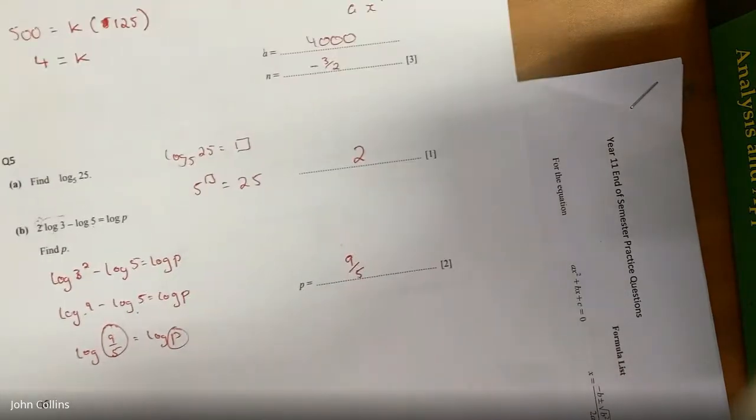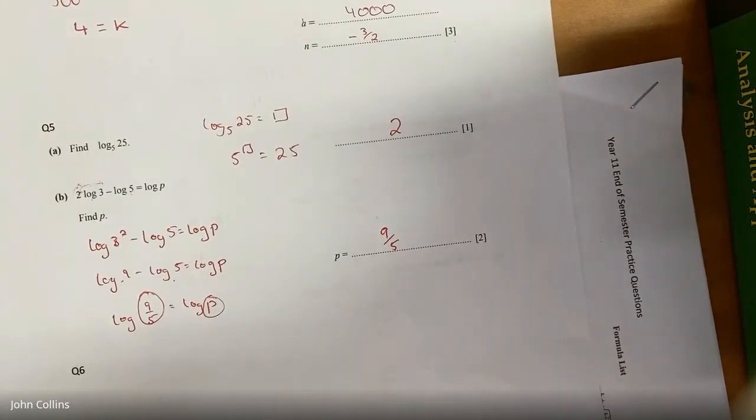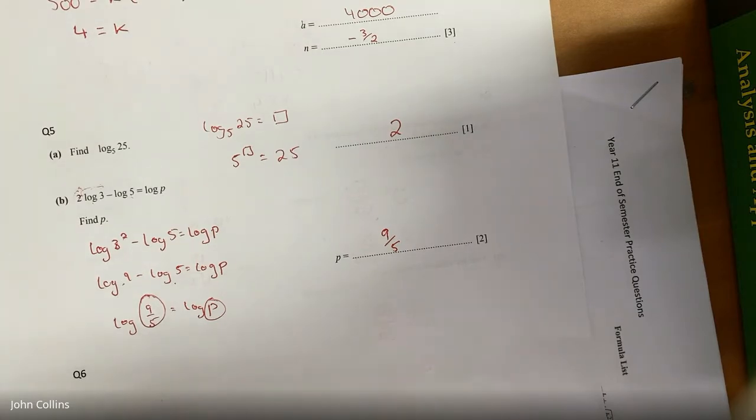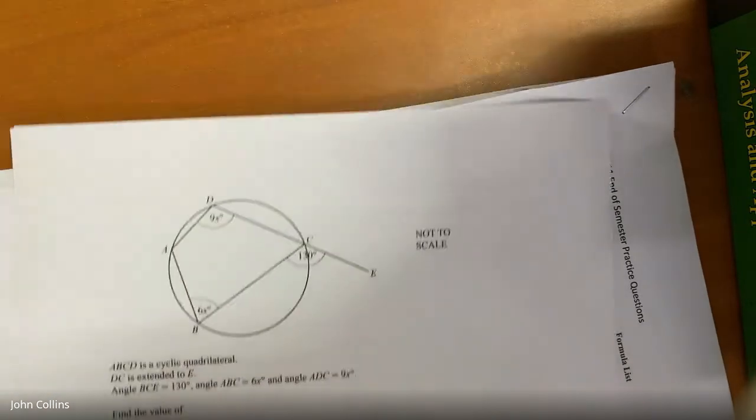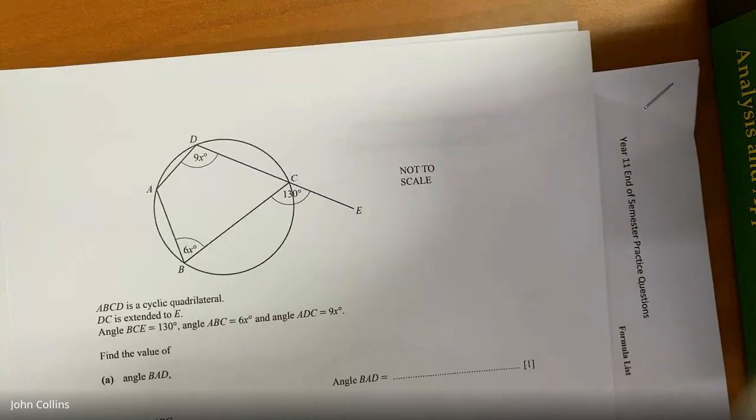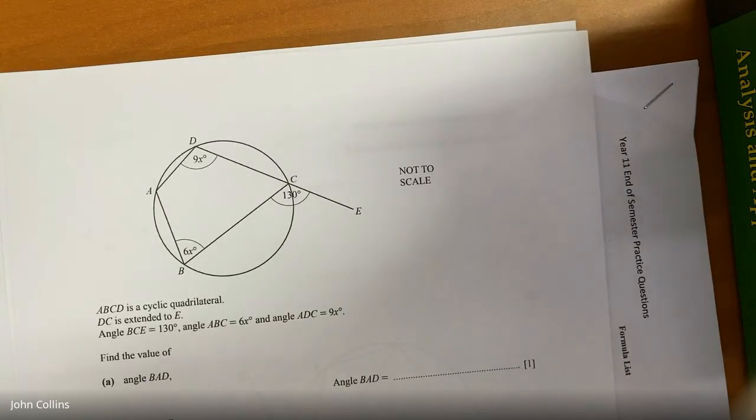Now, if you didn't follow that, you need to go and look at the logs questions in the book, or I think there's a couple in the practice questions as well. Okay, question 6. This one. I think this was okay.